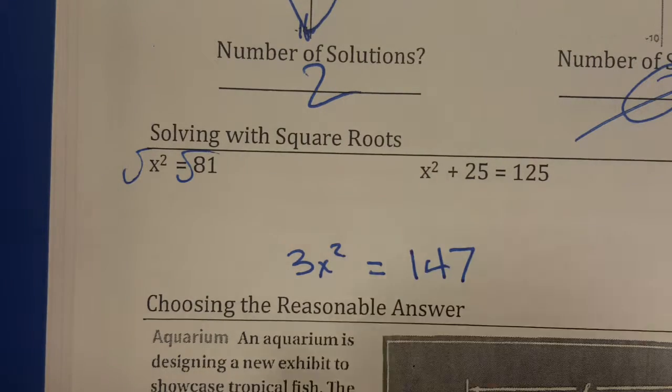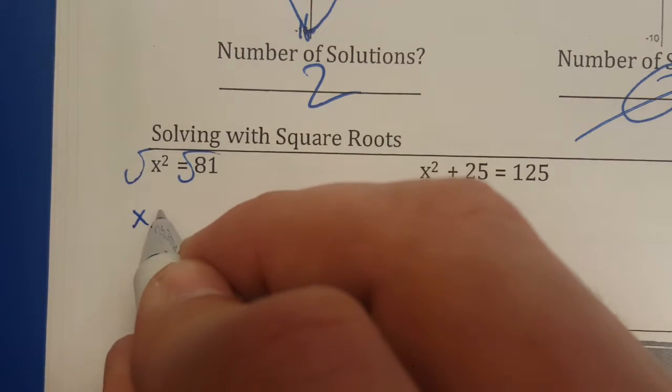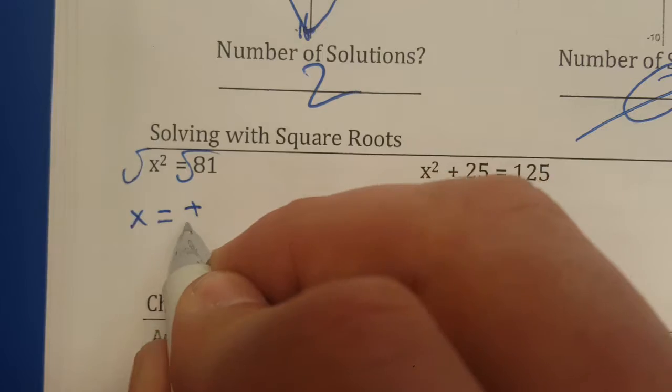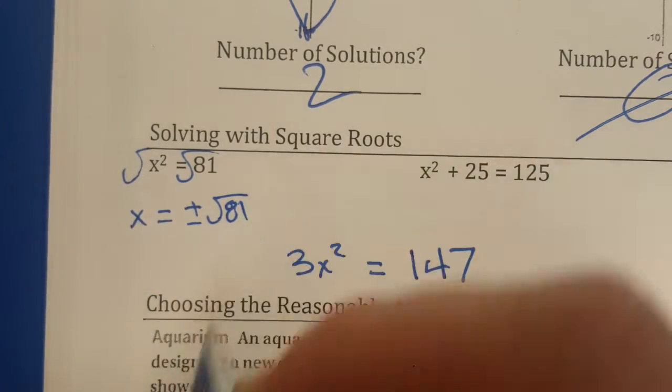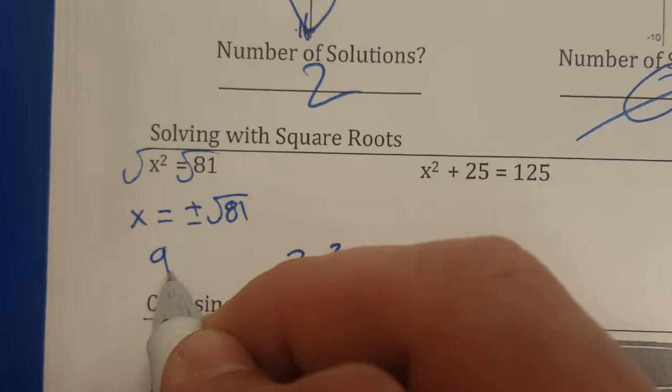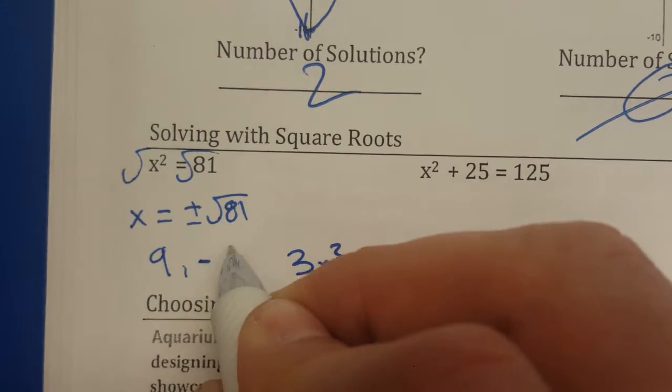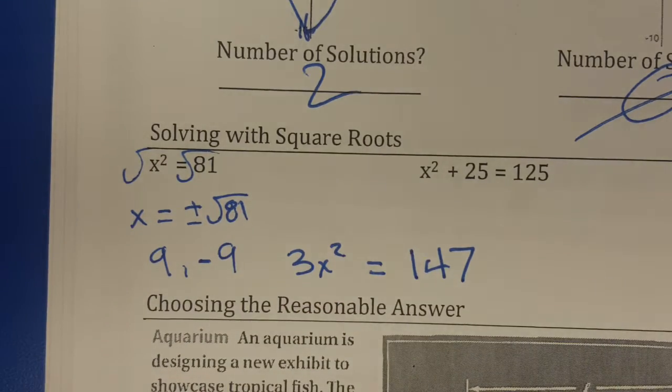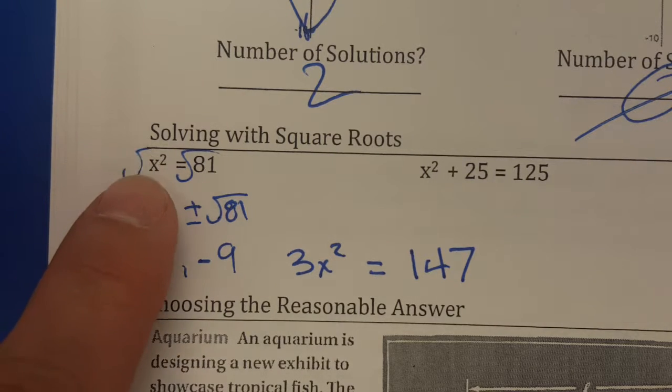Now, the one trick that's going to happen today is I want you to write it as plus and minus the square root of 81. So we've got to simplify that, okay? Well, plus the square root of 81 is a 9. And then the minus square root of 81 is a negative 9. So there's actually going to be two solutions. There are two roots. There are two numbers that make this work.